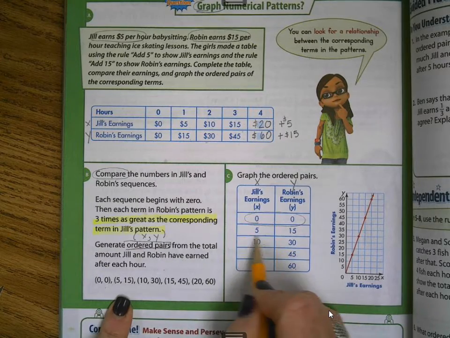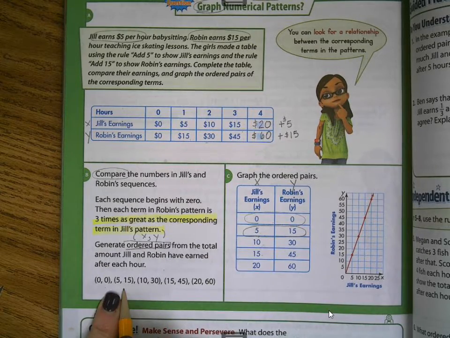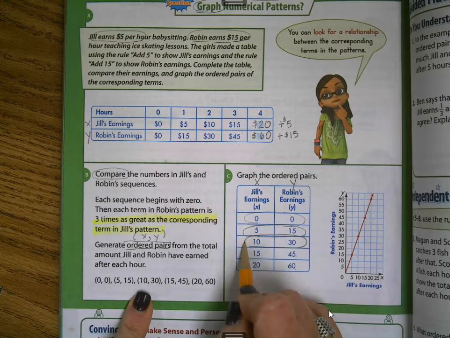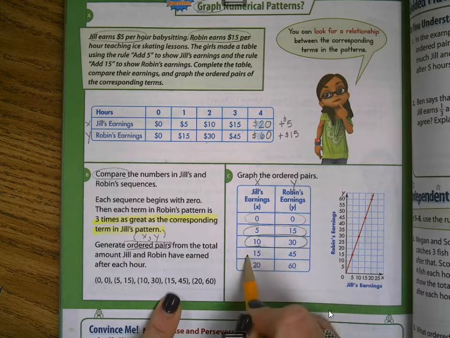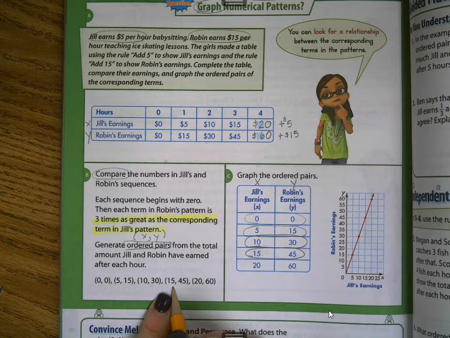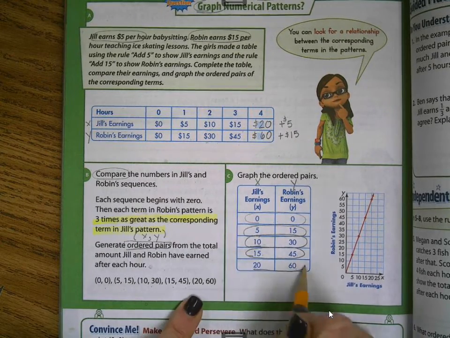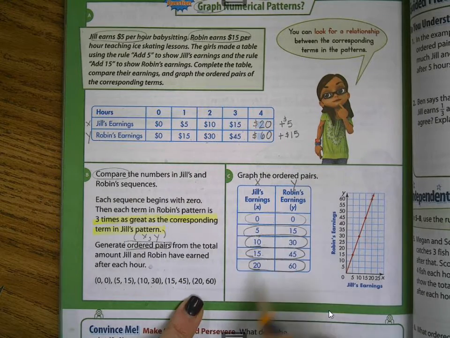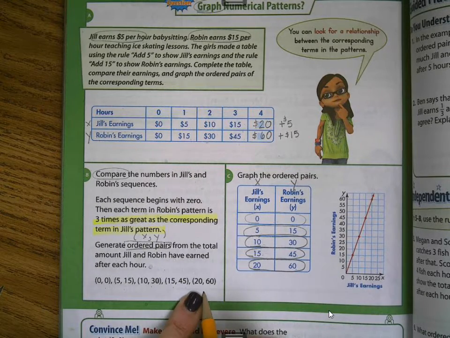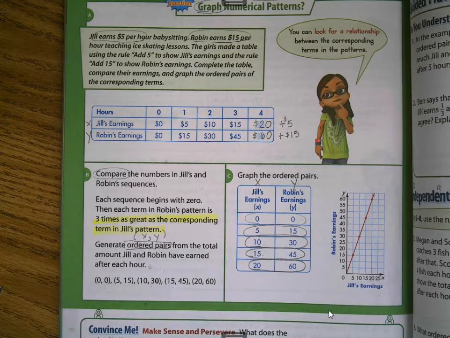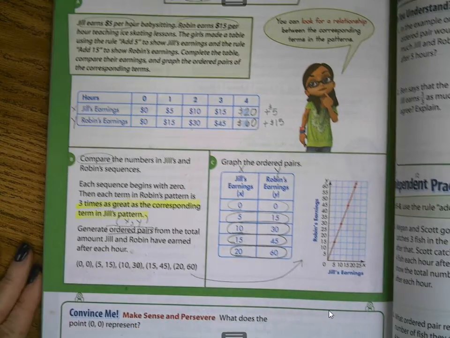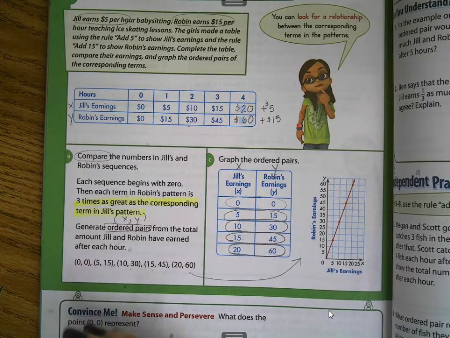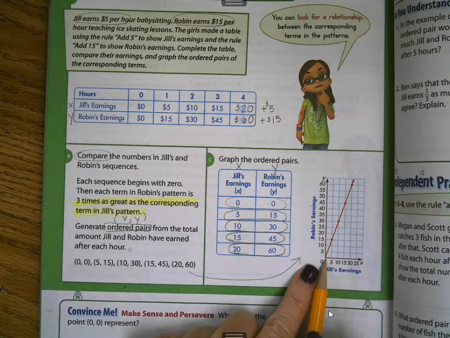The second set, 5, 15. The third set of corresponding terms creates the ordered pair 10, 30. The fourth pair gives us 15, 45. And the last pair of corresponding terms gives us the ordered pair 20, 60. And now that we have those, we can take the ordered pairs, we can make a line graph in quadrant 1 of the Cartesian coordinate plane. That's our positive area where the origin starts.